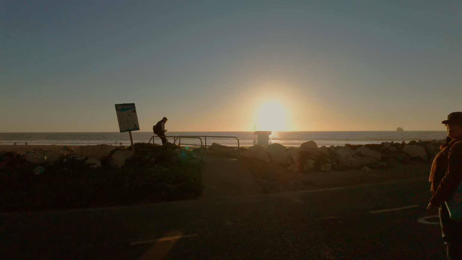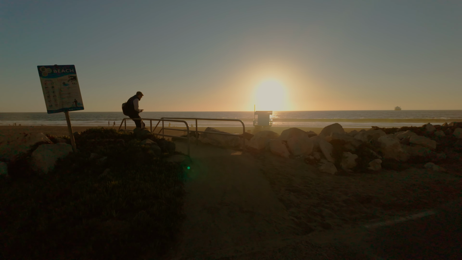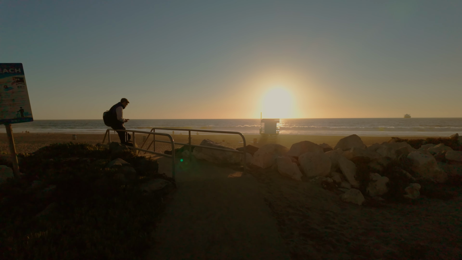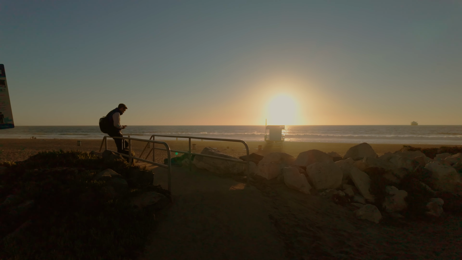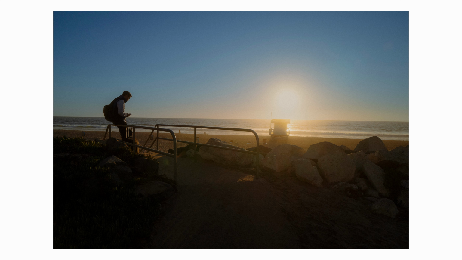I normally don't care much for silhouettes, but I really like this right here. I like the leading lines to the guy, and then I like that the sun is right behind the little house over there.